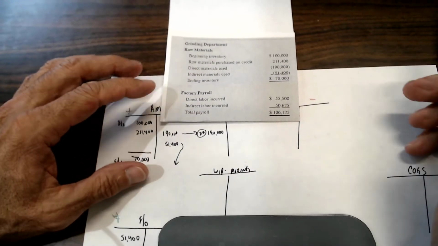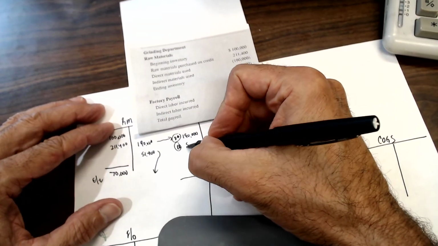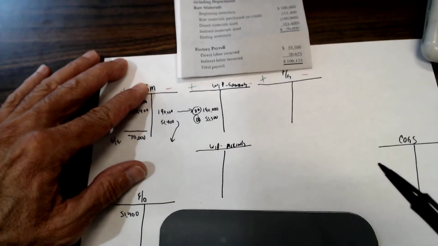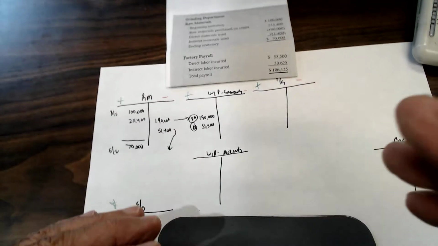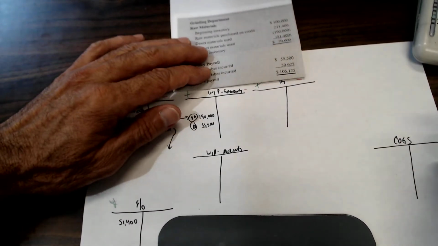Direct labor incurred was 55,500. What do we do with direct labor? We charge it right to the work in process account. And if this was a job order cost system, we'd add it to the job cost sheets. We don't have a job cost sheet.